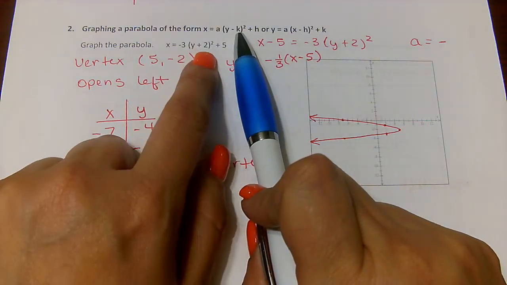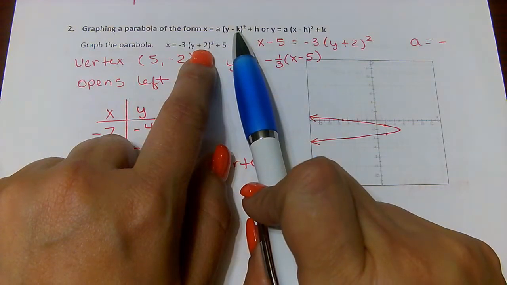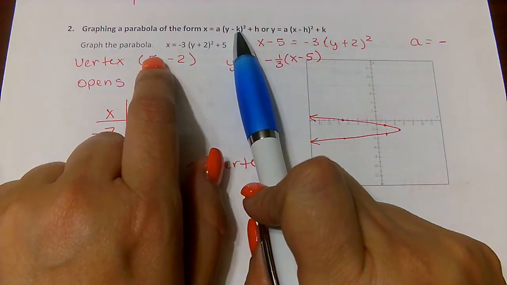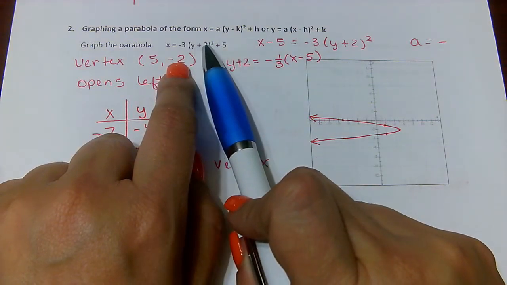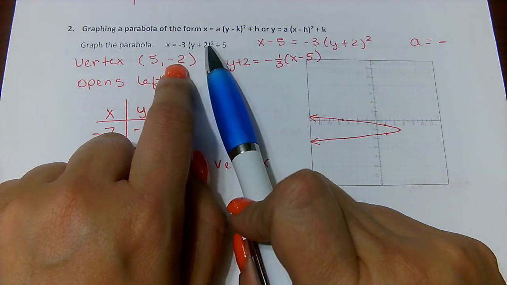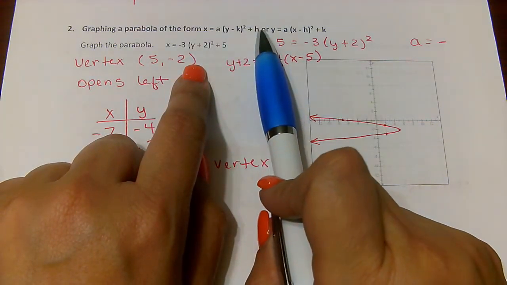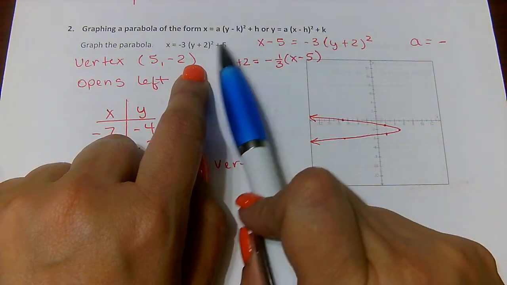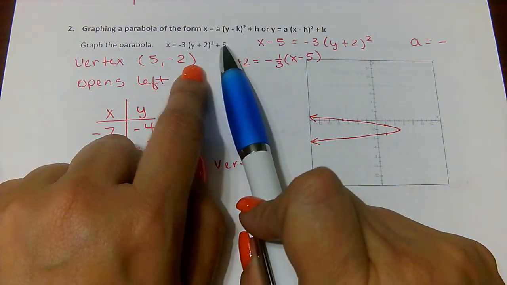Our k in this case is going to be a -2. Now be careful here because remember, this is our x, this is our y. When the number is attached to the y, we want to make sure to put this -2 in the y slot, not in the x slot. Then it says plus h. Because we're looking for a positive sign here, we're going to leave h is equal to 5.